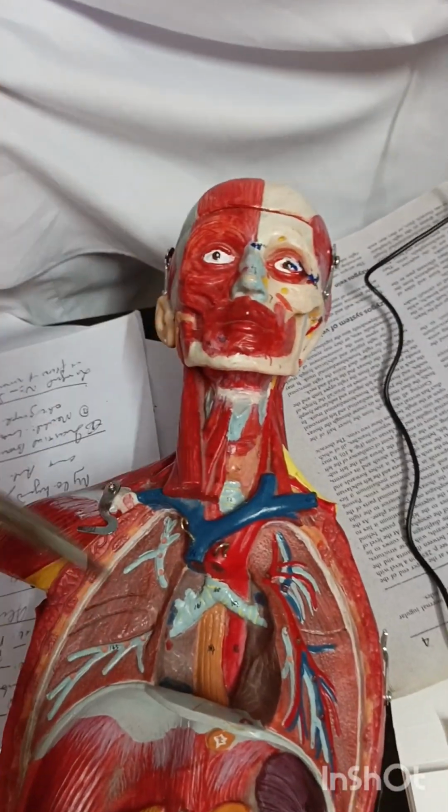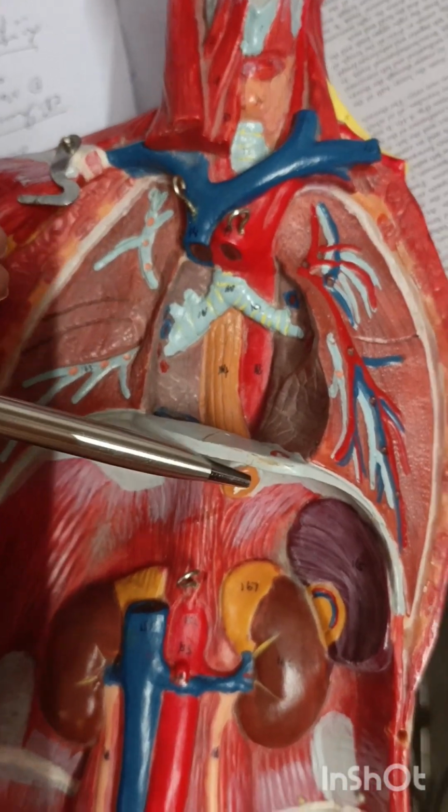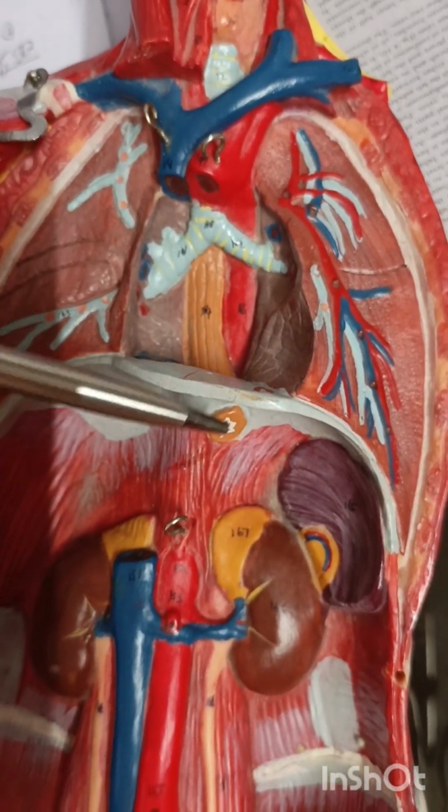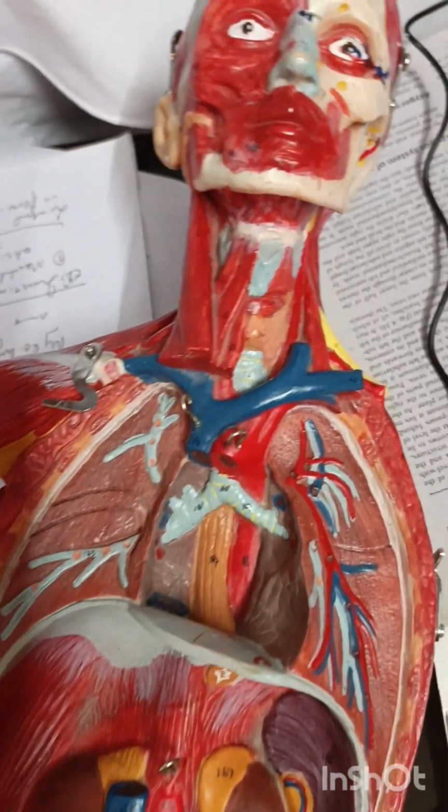The esophagus consists of the cervical part, then the thoracic part, and the lower distal small part in the abdomen, or abdominal part. The upper part of the esophagus has skeletal or striated muscles. That's why this upper part is supplied by a branch from the vagus through the recurrent laryngeal nerve.